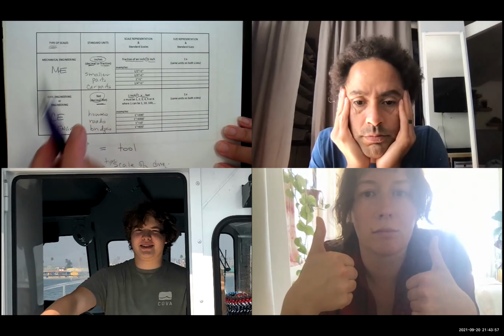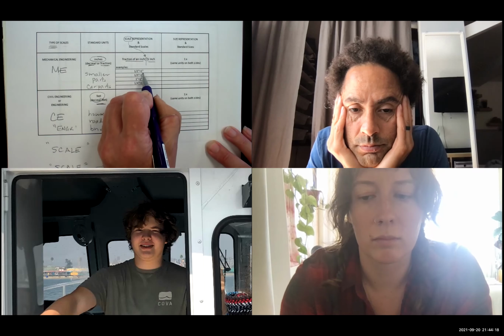Okay. So a mechanical engineer. So let's look at some examples. And now we're going to stick to just the mechanical part. 1/2 inch is equal to 1 inch. Again, a scale, whenever you use the term scale, we have to have an equal sign in here. So let's look at the first example. 1/2 inch equals 1 inch.